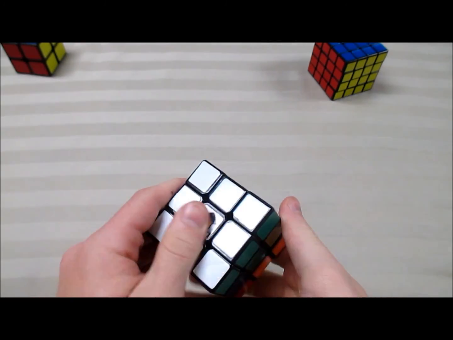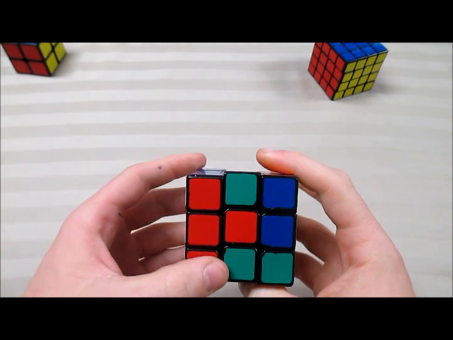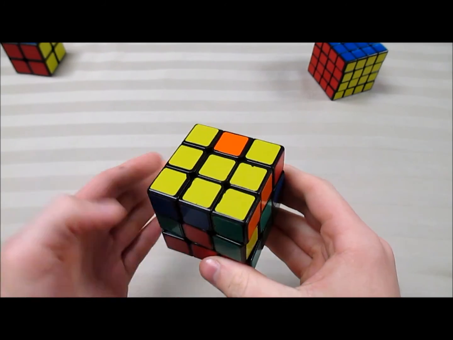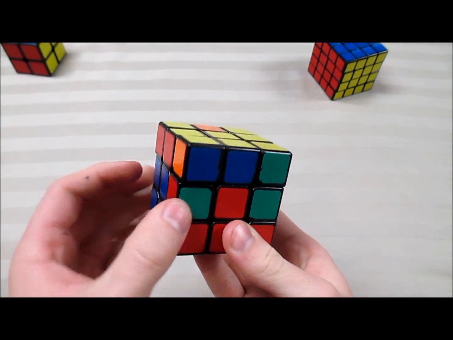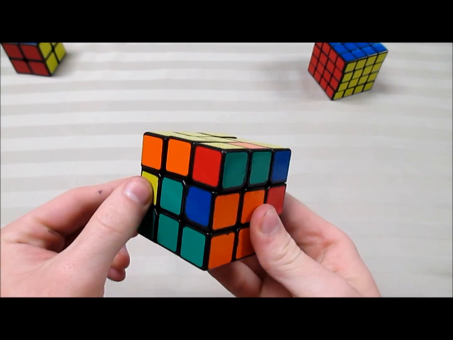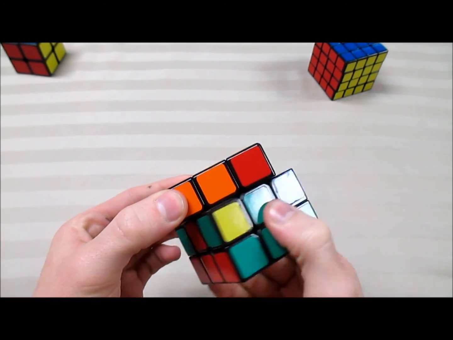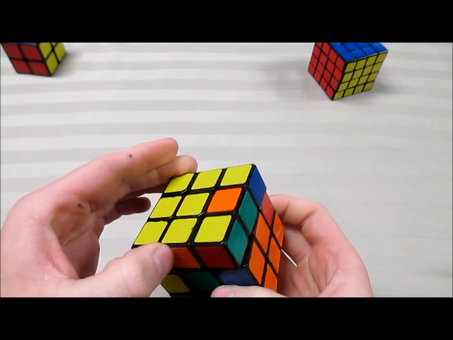So now that you have this whole white side done, you're going to put that on the bottom. You're done working there. Next thing you're going to do is solve these 4 edge pieces in the middle layer. What's that going to do? Well, if those are solved, all of this is solved, which means you only have to worry about the top layer.